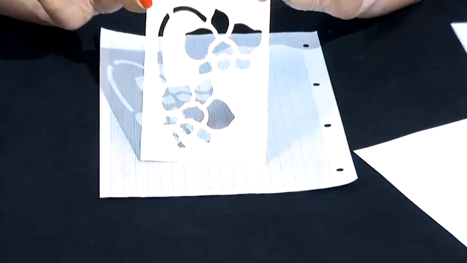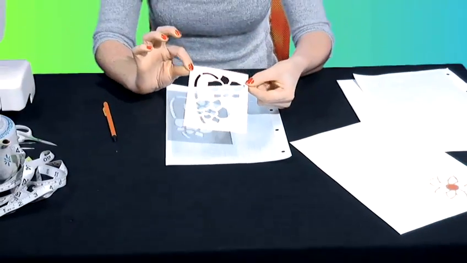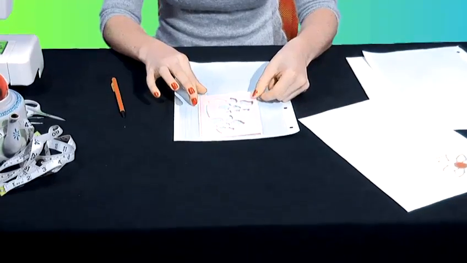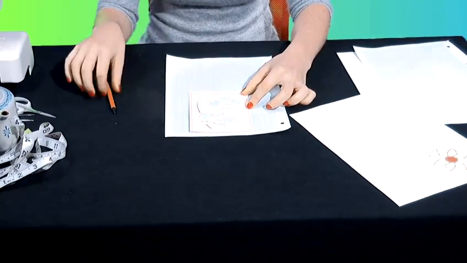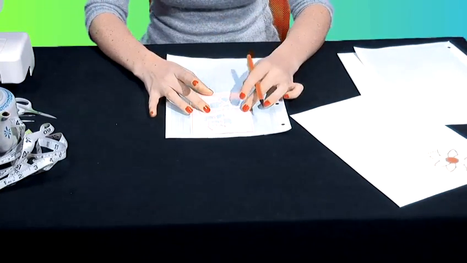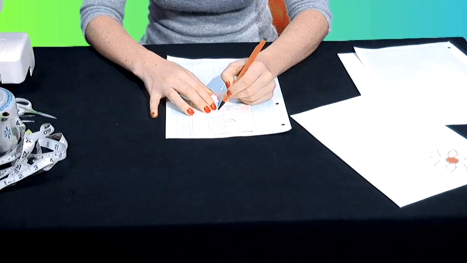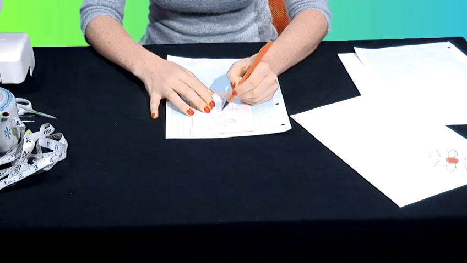I'm going to take this design, which is a stencil, and lay it over my grid paper. Then taking a pencil and holding the stencil still, I'm going to draw around the shapes.